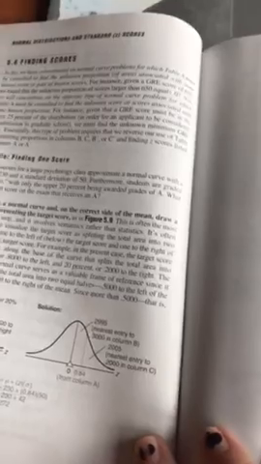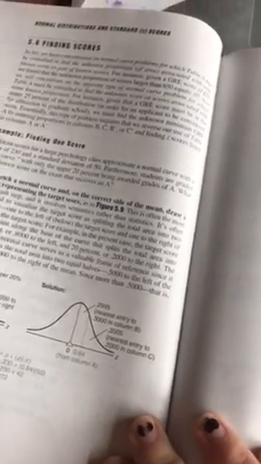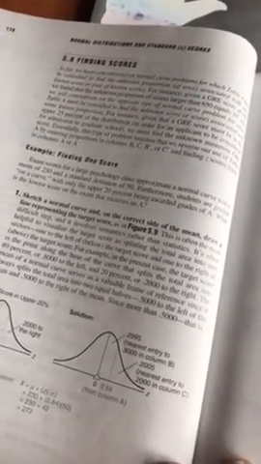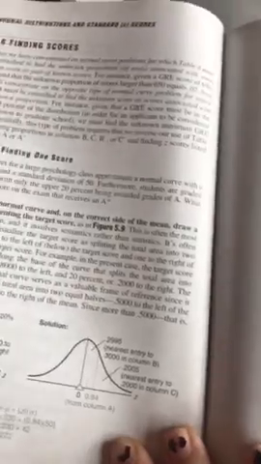So this chapter is about normal distributions and standard z-scores. This section is about finding scores. And instead of trying to find the proportion like we did before in the other sections, we're going to try to find the score based on the proportion.